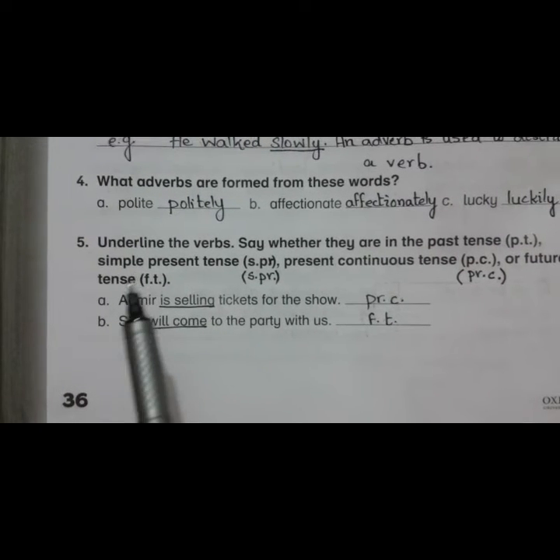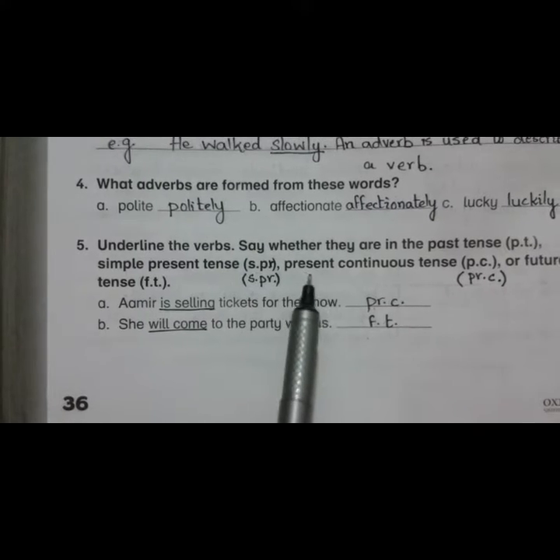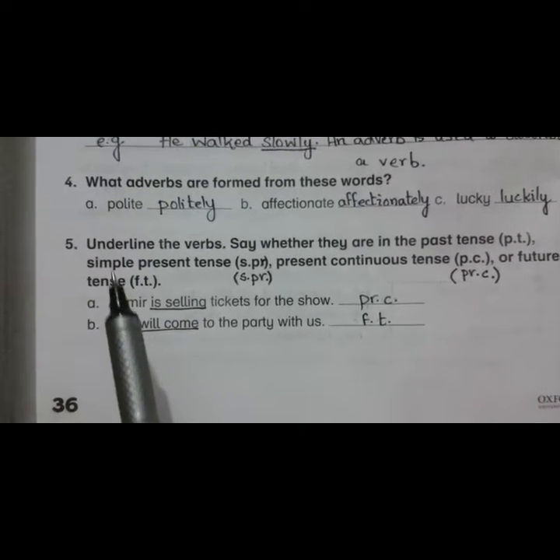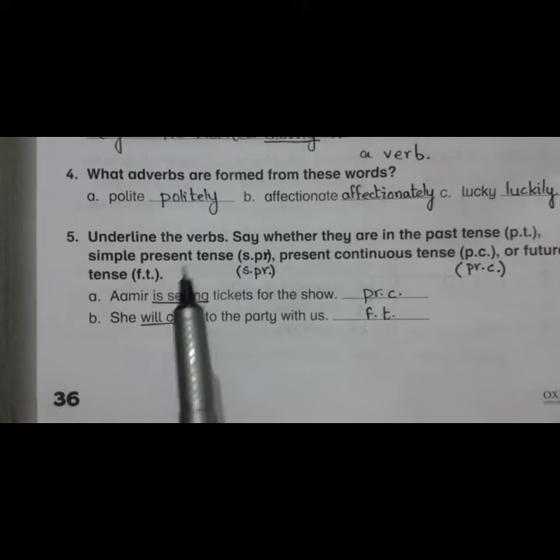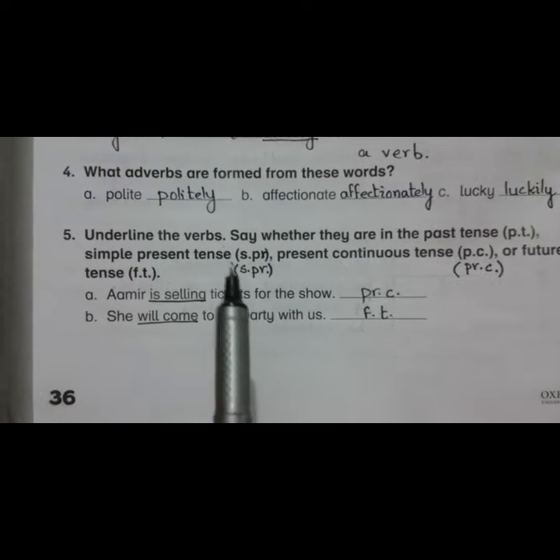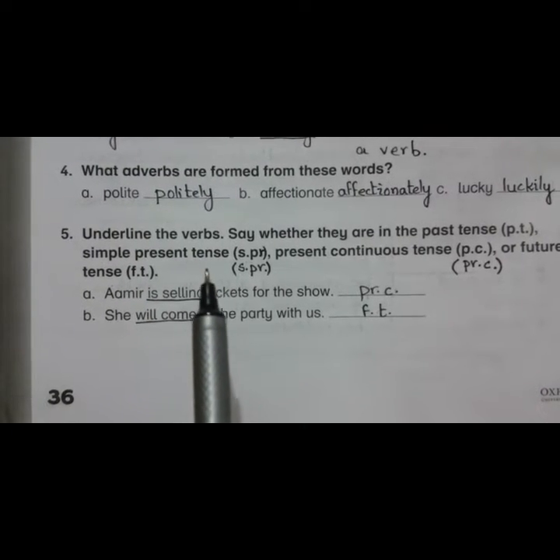We are going to figure out whether they are written in a past tense, simple present tense, present continuous tense, or future tense. Alright, so we are going to identify the verbs first, and then we will figure out whether they are given in the present tense or in the past or in the future tense. Alright, so before starting the question, let me give you a short summarization or a short explanation of these tenses.